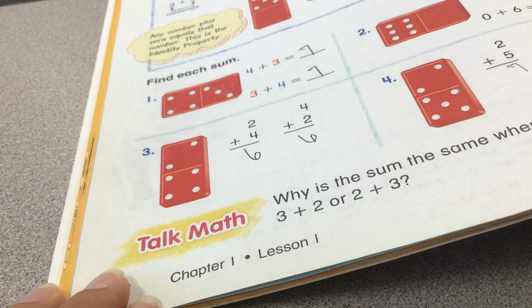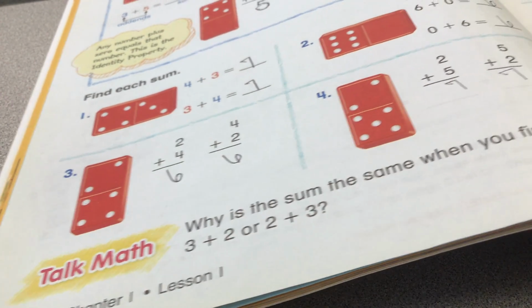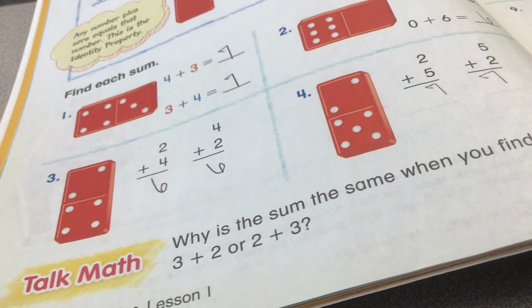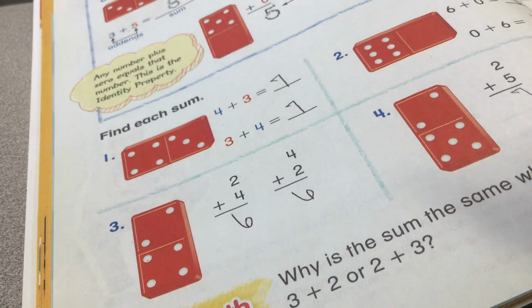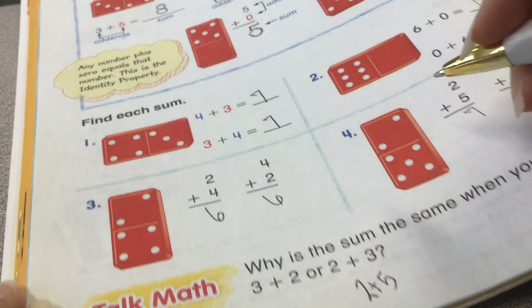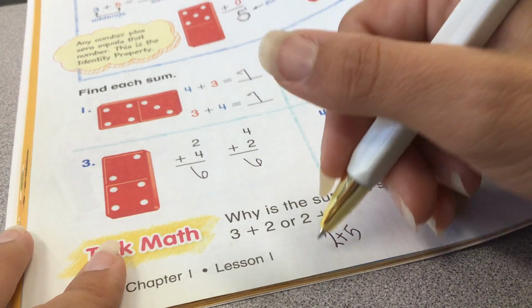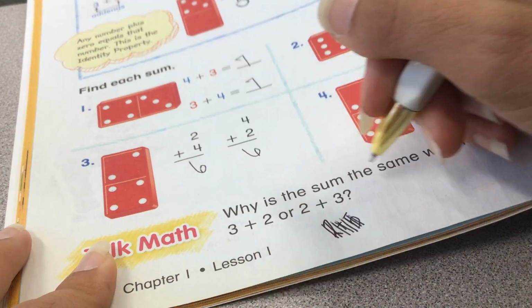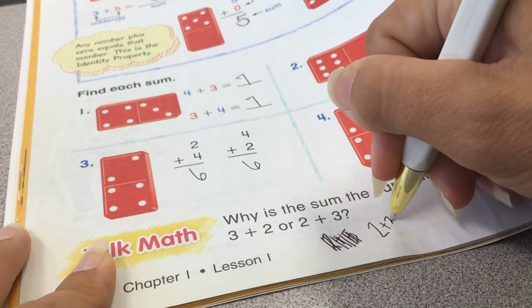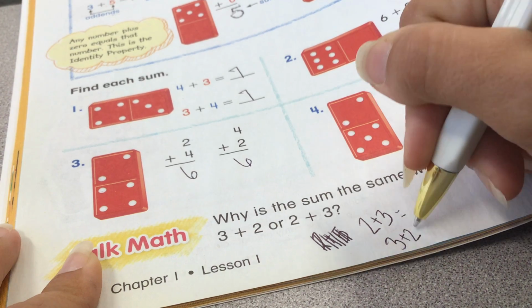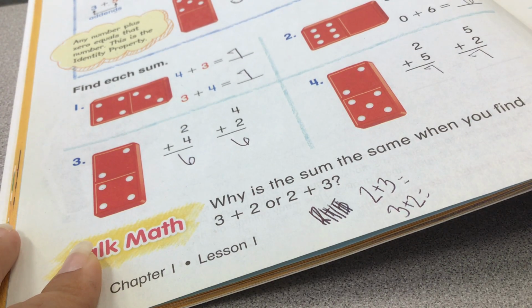Let's go down to the bottom. Why is the sum the same when you find 3 plus 2 or 2 plus 3? So we could say they're the same because 2 plus 3. Oh, my. I was already thinking of the answer. I'm just going to scratch that out. 2 plus 3 equals something, and 3 plus 2 equals something. Let's see if it's the same.